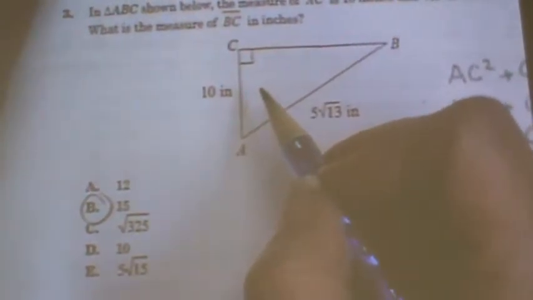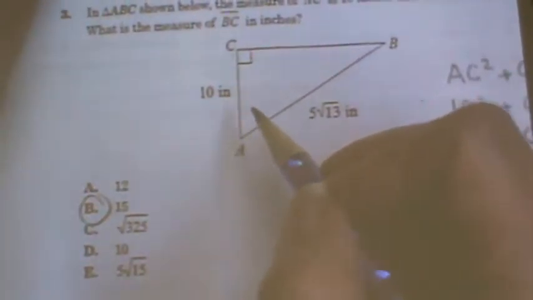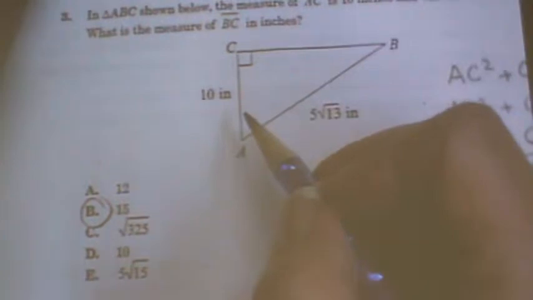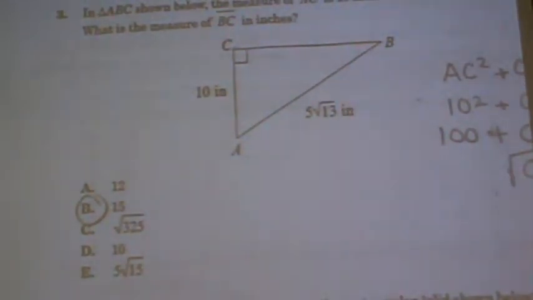Now, think about if you're running out of time, and they say you have 5 minutes remaining, and you have 10 questions left. Common sense tells you that this side better be a number less than 5 root 13. So if you had to guess, instead of doing all the math, maybe if you're in a pinch, you can do that.